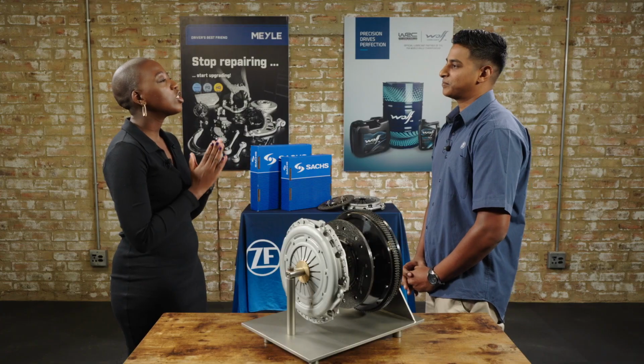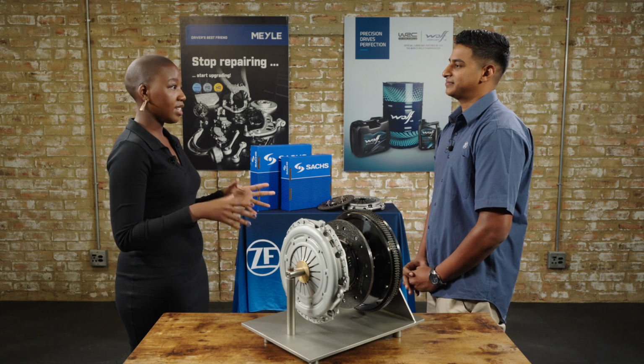So Aaron, do you mind just giving me the lay of the land real quick? What exactly does the clutch do in my car? Okay, so the primary function of your clutch is to connect and disconnect your engine from your transmission. This will allow the driver to change gears smoothly while the vehicle is in motion and to switch off the engine without turning off the vehicle.